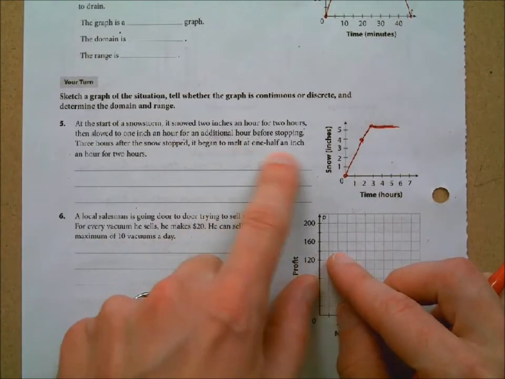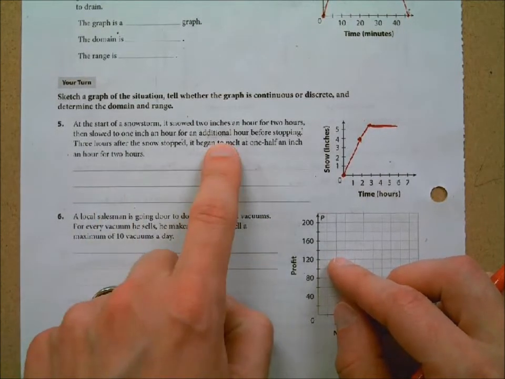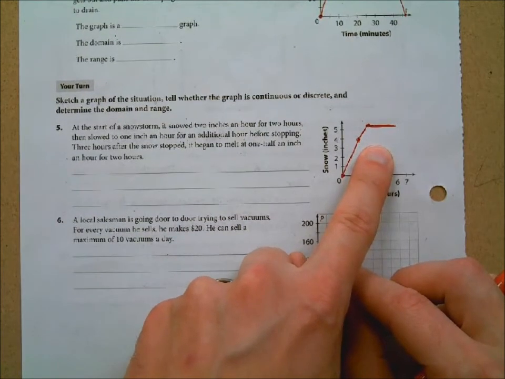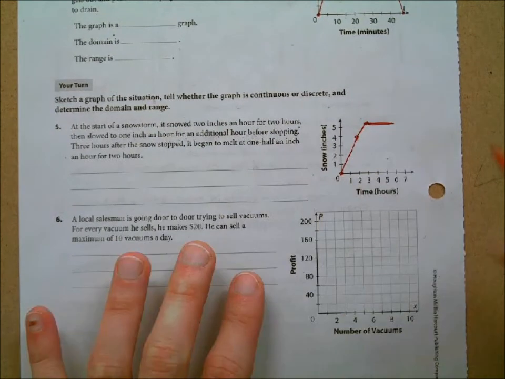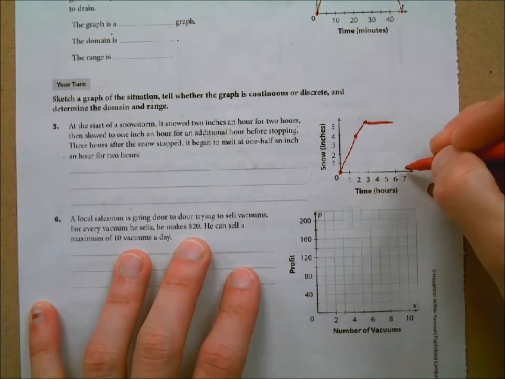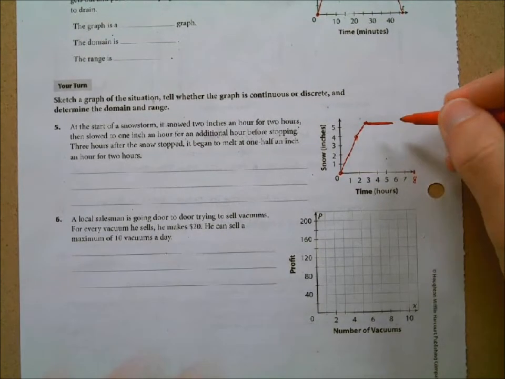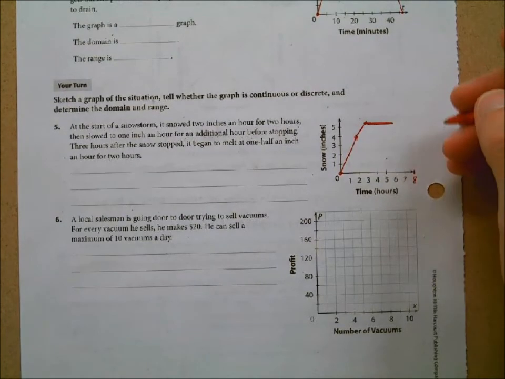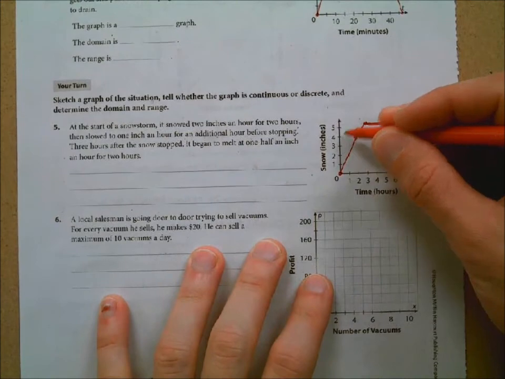an inch an hour for 2 hours. So, Daniel, we're melting. What's going to happen to our amount of snow here? It's going to go down 1/2 inch for 2 hours. So where are we going to end up? So we're at 6. We're going to go to 7 and then 8. And how much are we going to lose? If we're melting 1/2 inch for an hour and we're doing it for 2 hours, how many total inches of snow are we going to lose? 1 inch. So we're going to go from 5 down to 4, and that'll be at 8.